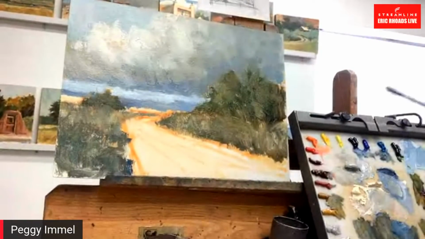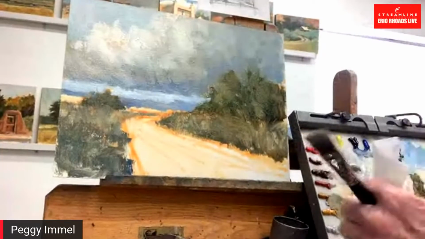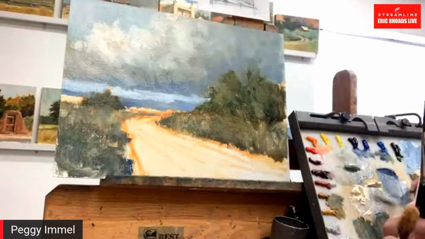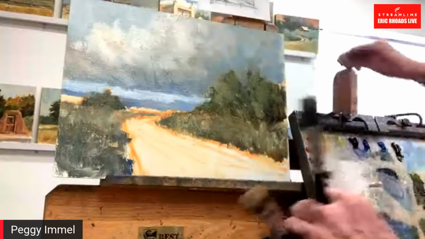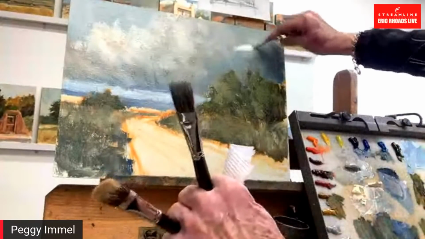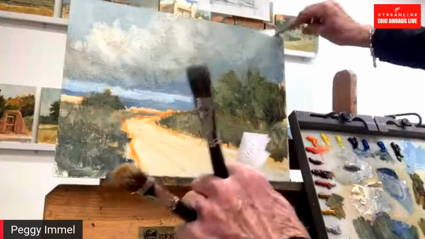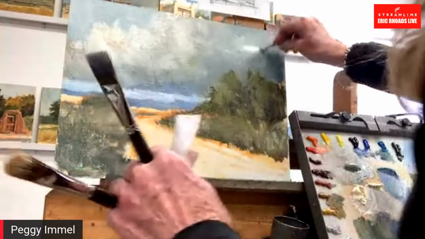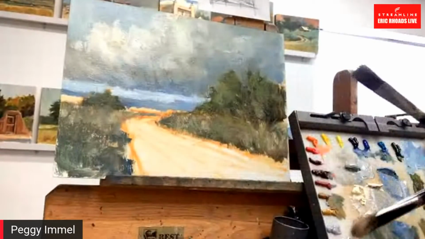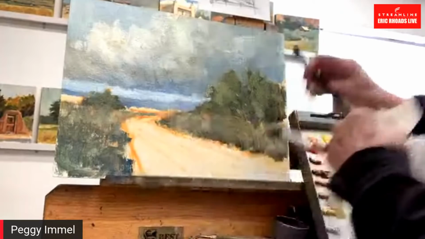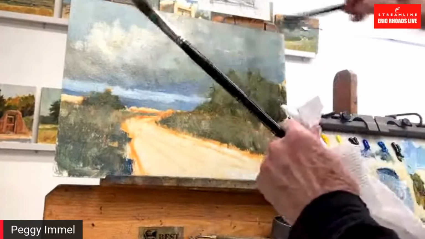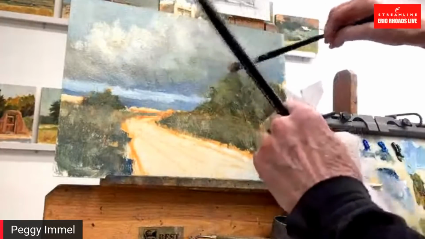Outstanding. So let's see here. I think you can bring a lot more finish to these as you work them. I want to see you paint that road. You don't want to run out of time.